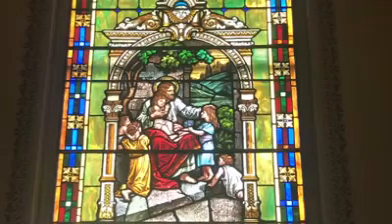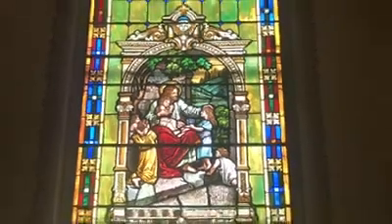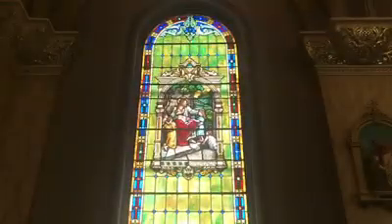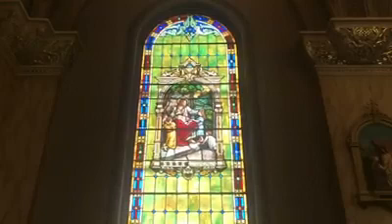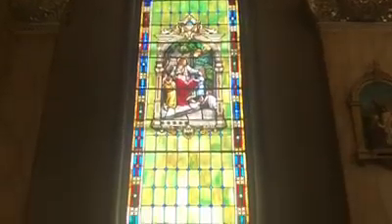It fits the mood of our church. And finally, to make it most significant and very fitting, is the inscription at the bottom, "Ofiarowały dzieci szkolne," which means offered by the children of the school. So by 1916, the school would have been up and running. And so this window was paid for, was offered by the school children.